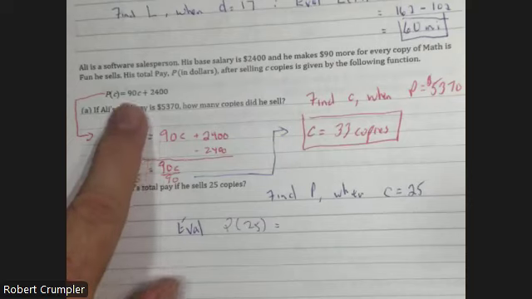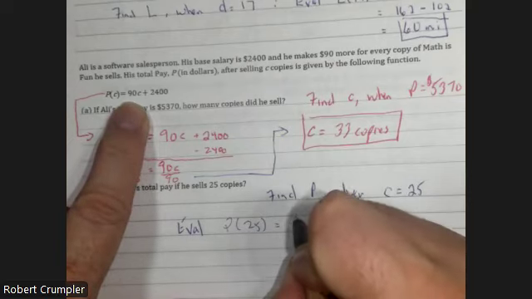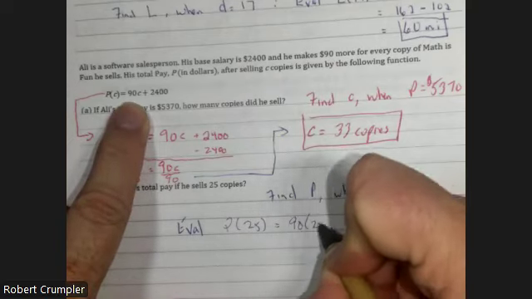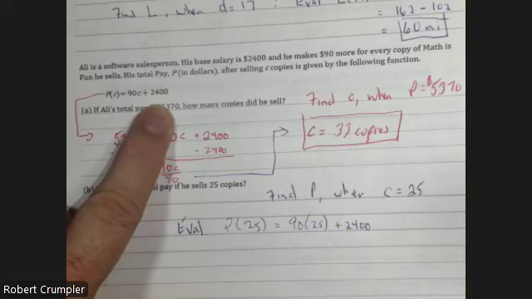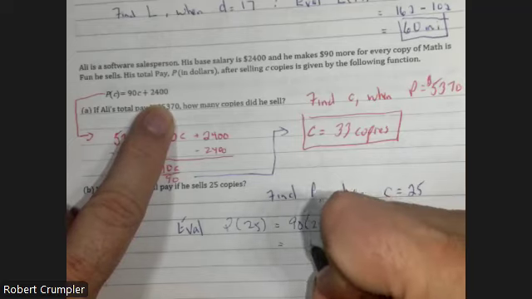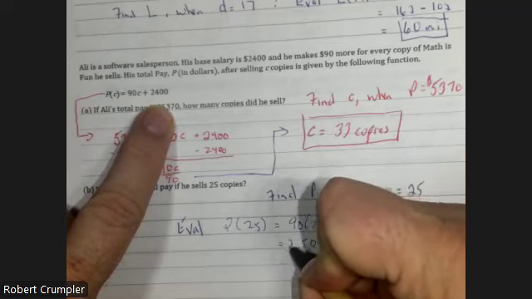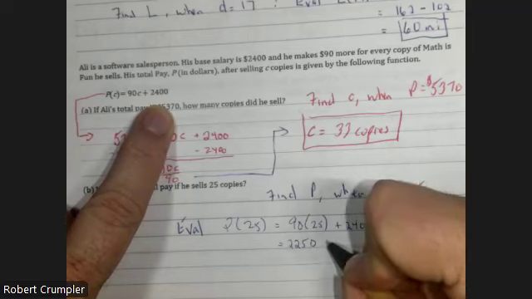And of course, plug in 25 in place of C in the function. So it would give us 90 times 25 plus 2,400. And then just go through and simplify that. So that's going to end up this time being 2,250 plus 2,400.